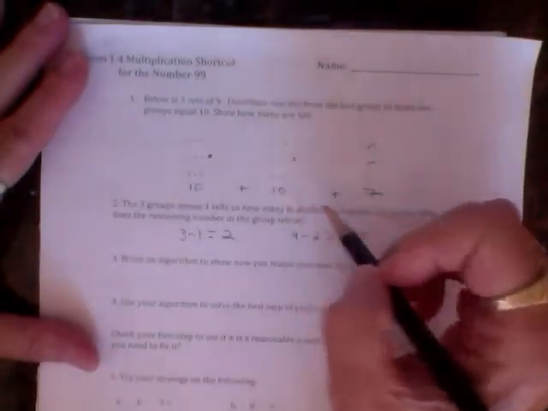It says below is 3 sets of 9. Distribute 1 dot from the last group to make 2 groups equal to 10. Show how many are left. So I wanted to do this. I broke it down this way.